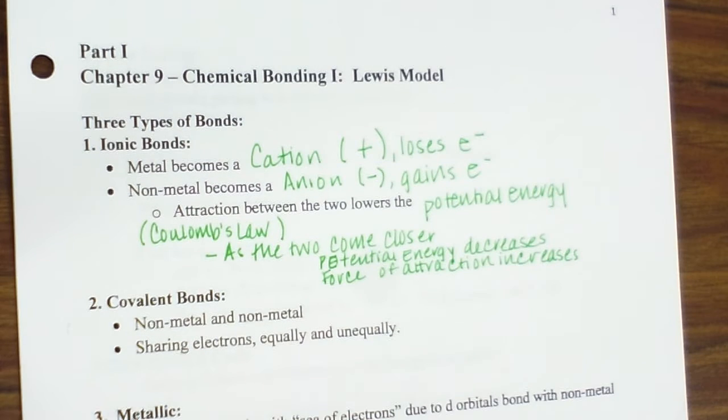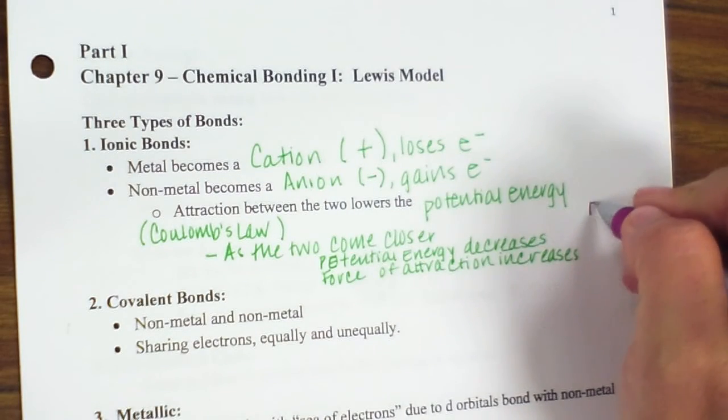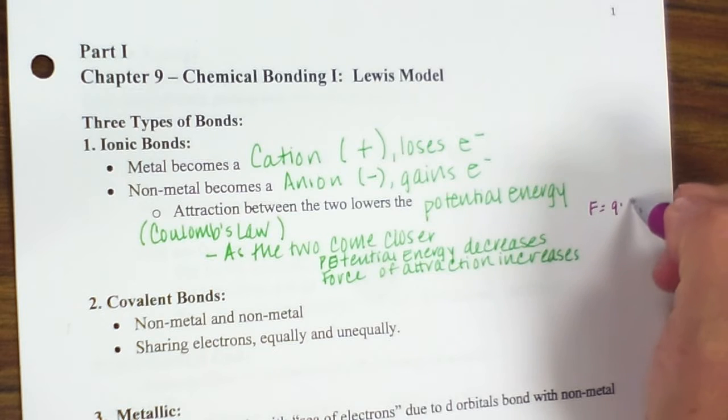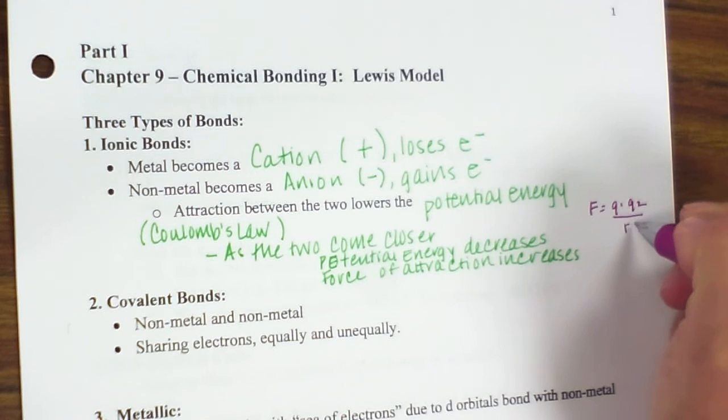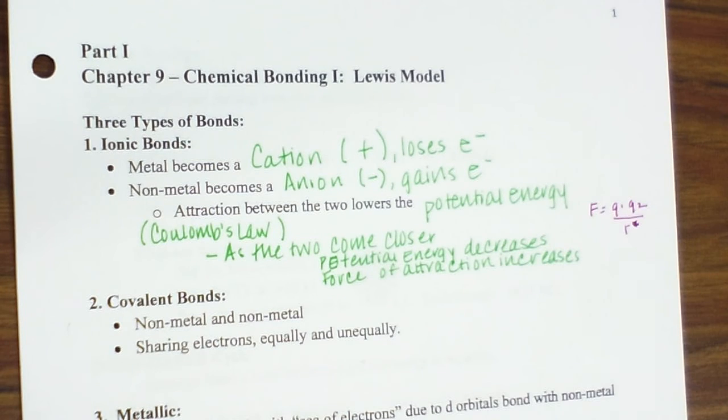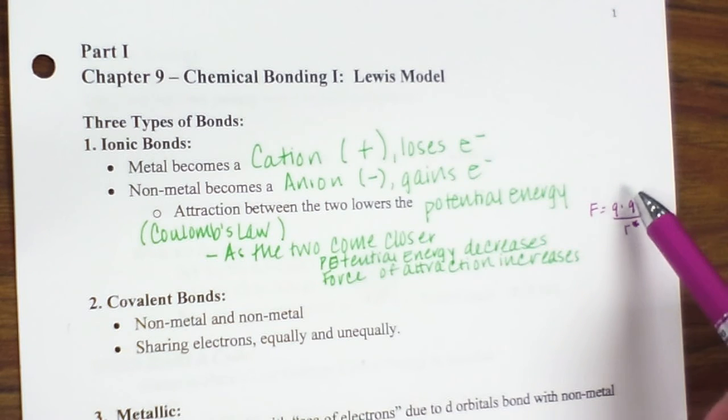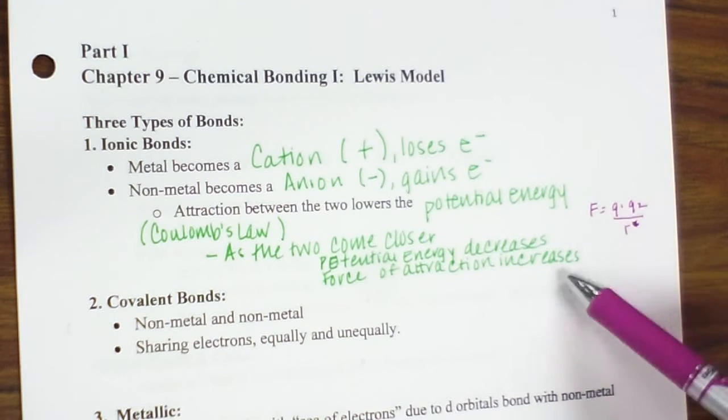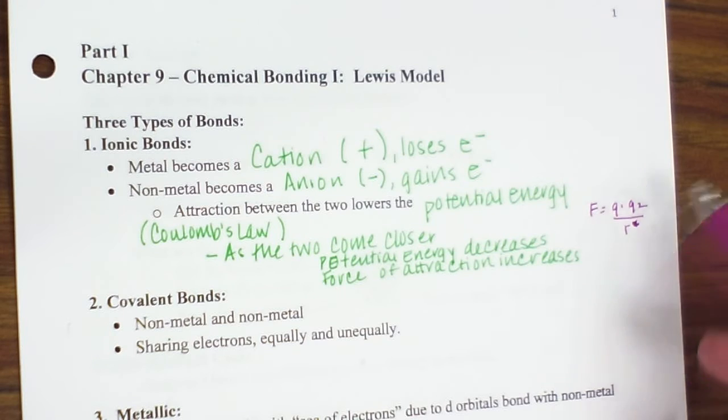So as they get closer, sorry, just R. As they get closer, the potential energy decreases because they're getting closer, and so the numerator is getting larger relatively, and so the force of attraction is getting larger and the potential energy is decreasing. One is positive and one is negative.